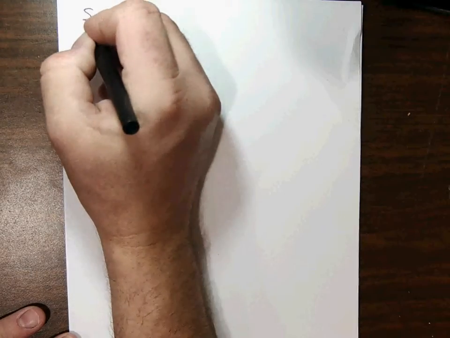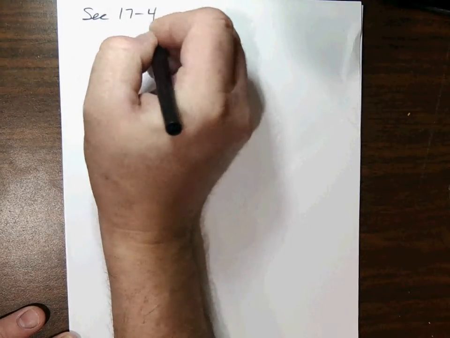Okay, we're definitely in the home stretch here, so to speak. Section 17-4. The last section we're going to cover. Okay, it's going to talk about volume and surface area.